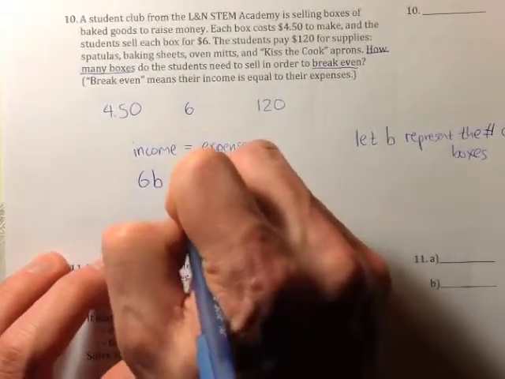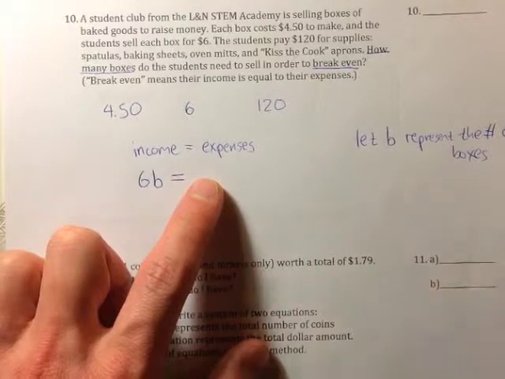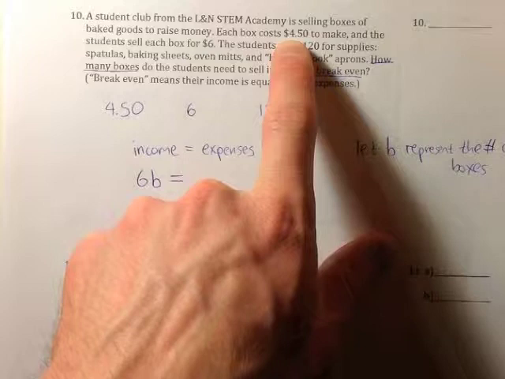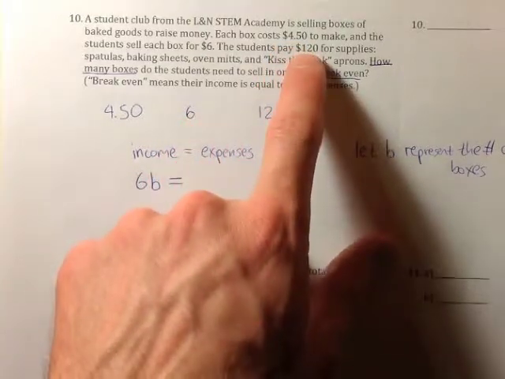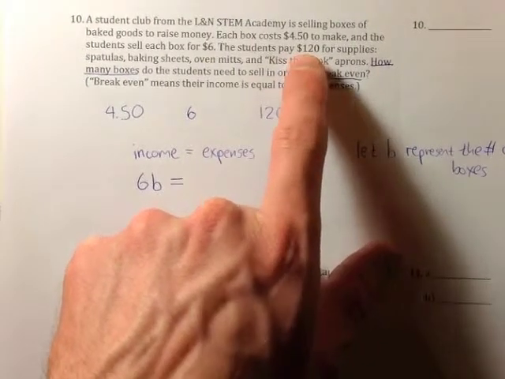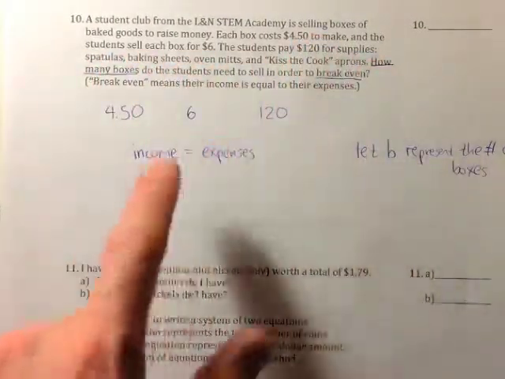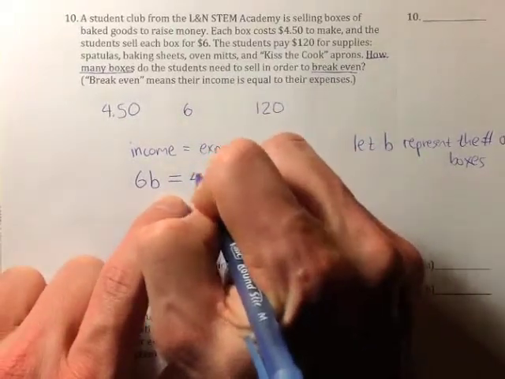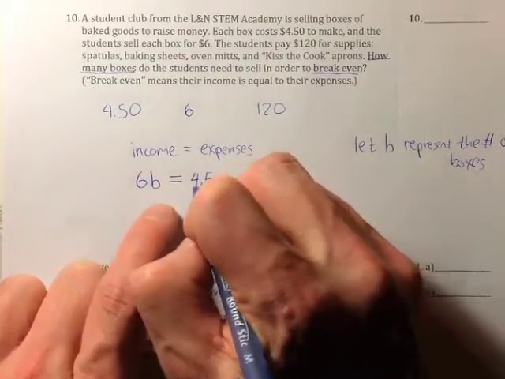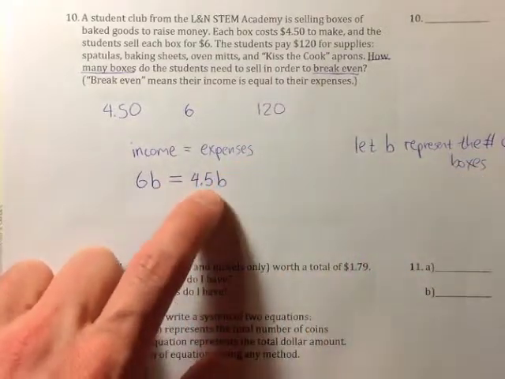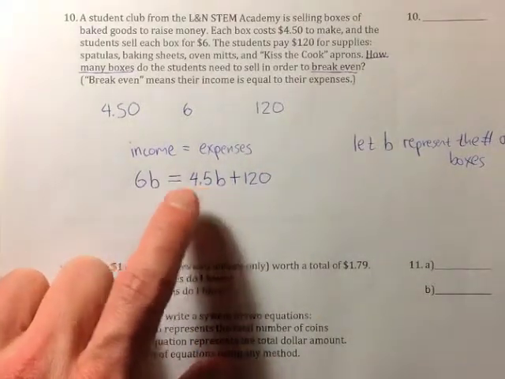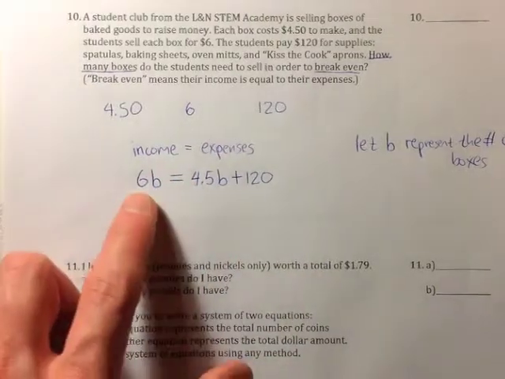Now let's think about the expenses. Let's see. It costs $4.50 for the students to make each box, and then we have $120, which does not depend on the number of boxes that we make. It's just a flat charge for all of our supplies. So it seems like the expenses would be $4.50, or 4.5, times the number of boxes. Okay, 4.5 times the number of boxes, plus 120. Okay, so that's our total expenses, and that's our income.